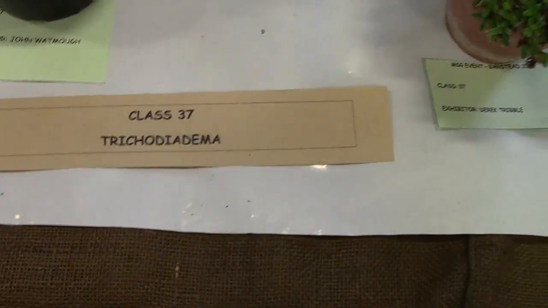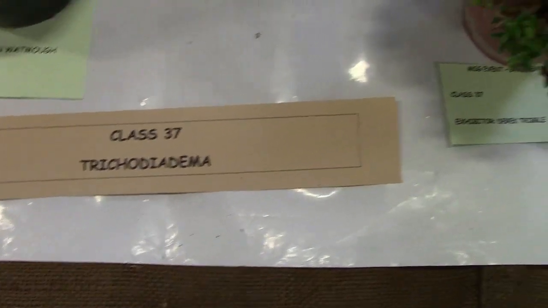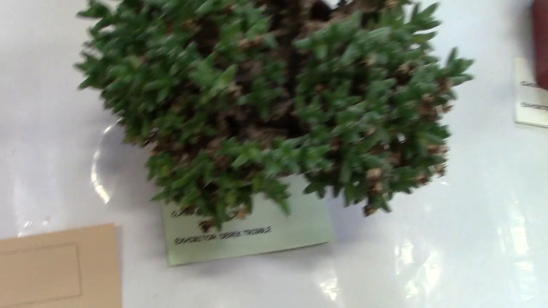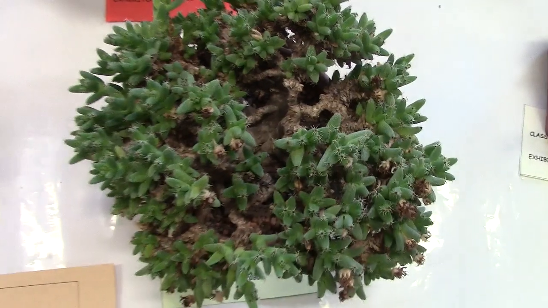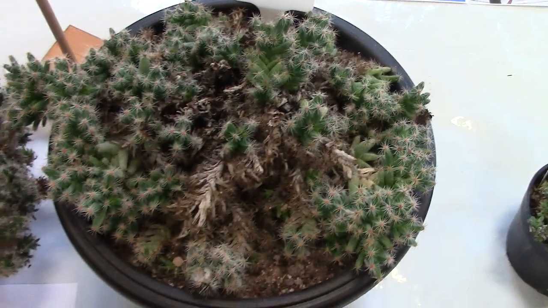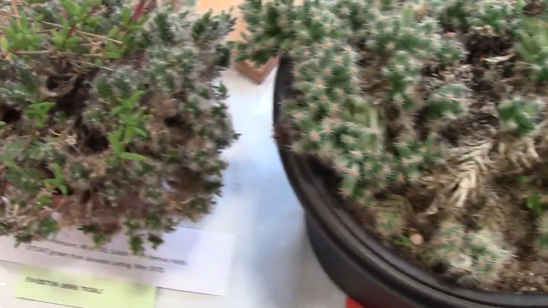Class 37 is Trichodemia. There's several plants here, some are quite large, tend to be a bit shrubby. Oh, look at that one, that's quite a big one. Quite a big one.